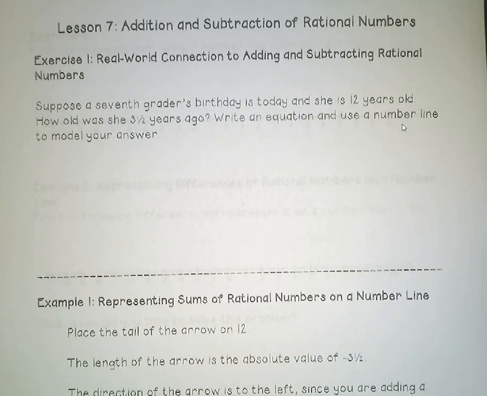Okay, so the rules are the same. We are adding and subtracting. A subtraction again doesn't exist. We will need to change subtraction into addition of the opposite. That's the only rule that we are using.